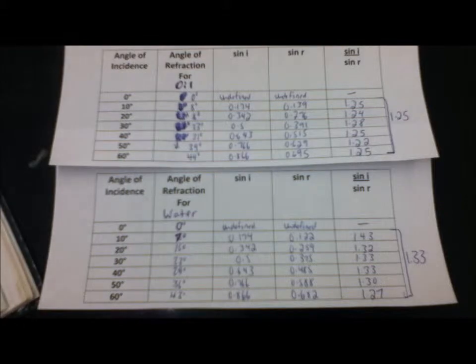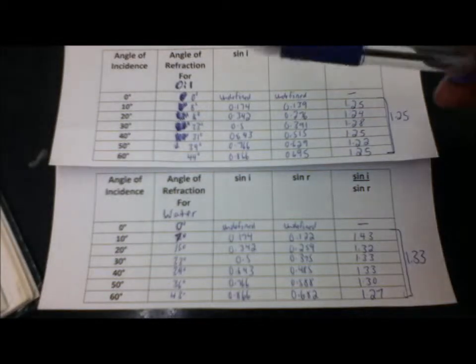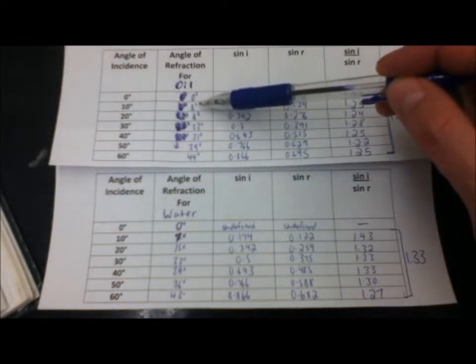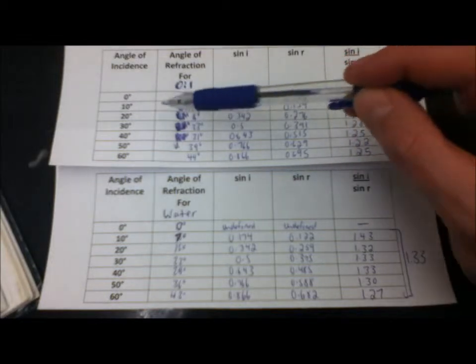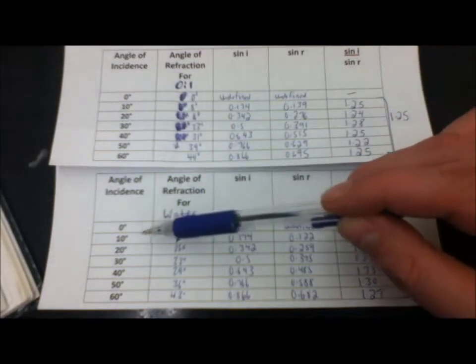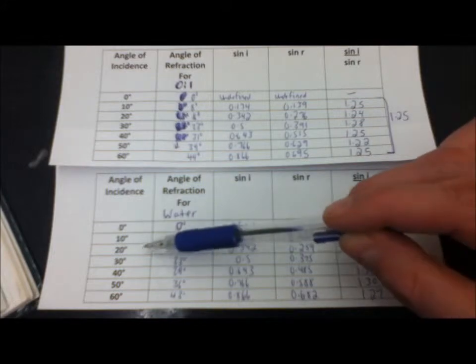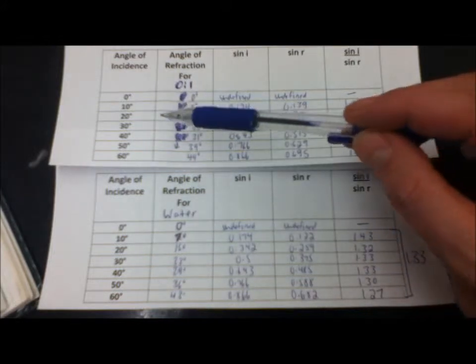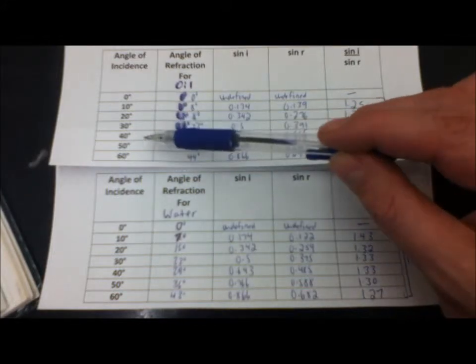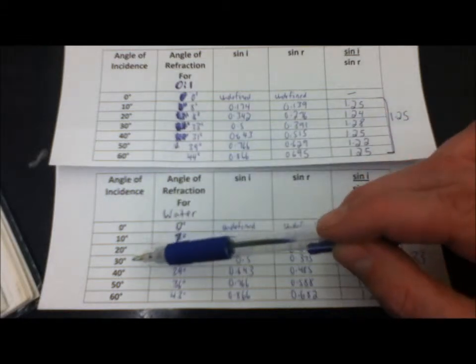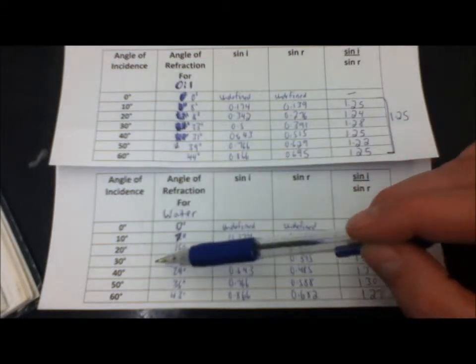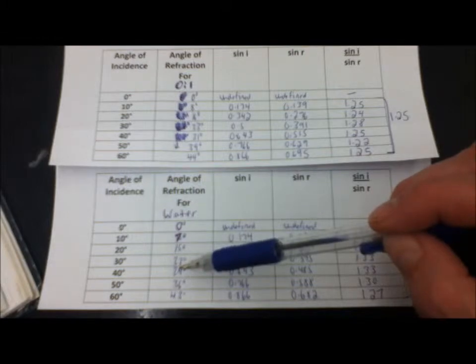Question B, with the exception of an angle of incidence of 0 degrees, compare the angles of refraction for water and for vegetable oil for the same angles of incidence. So you can see for oil, 10 becomes 8, 20 becomes 16. For water, 10 becomes 7, 20 becomes 15. For oil, 30 becomes 23, 40 becomes 31. For water, 30 becomes 22, 40 becomes 29.